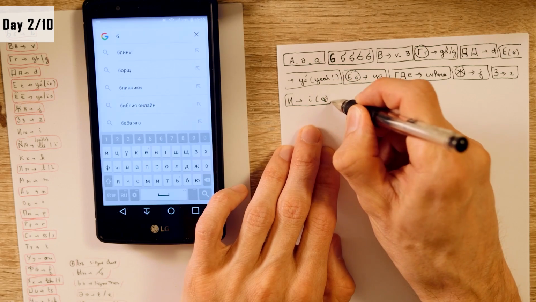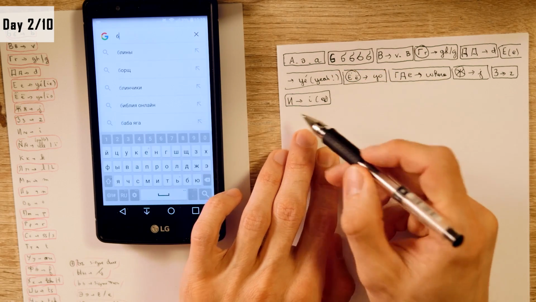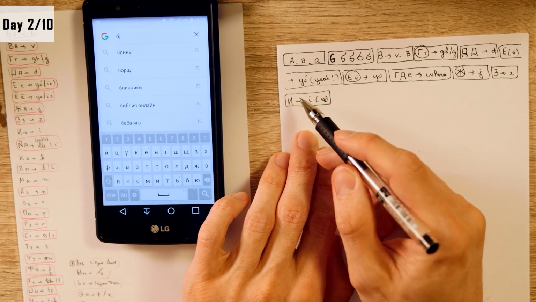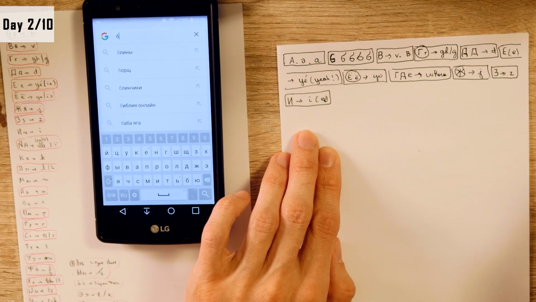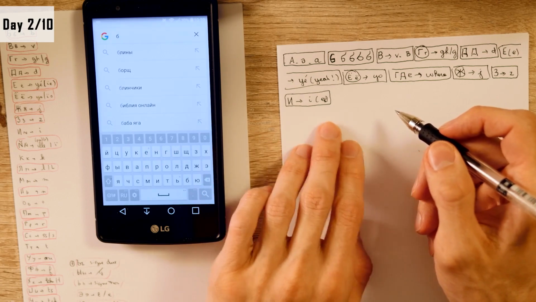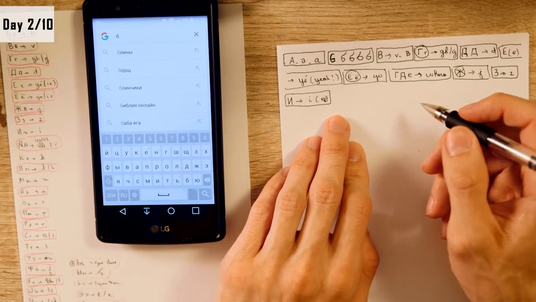And also, on its own it means "and" something. E for this letter.